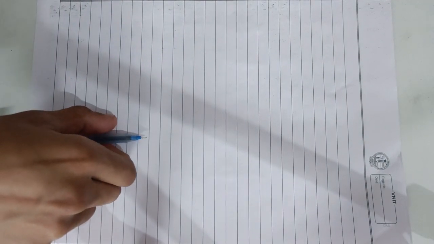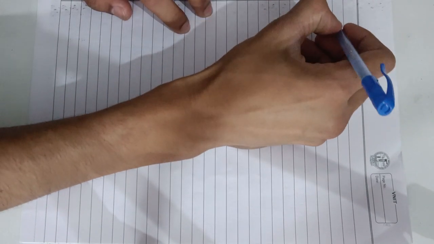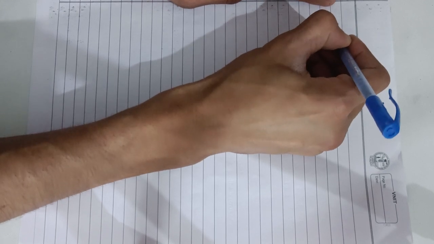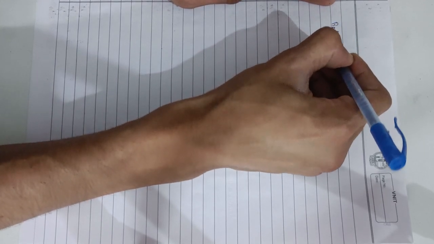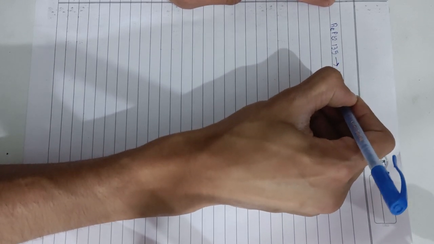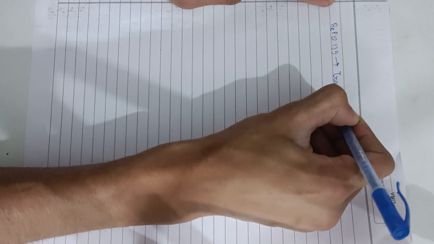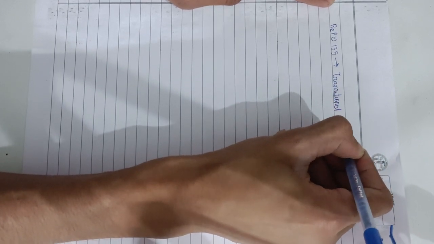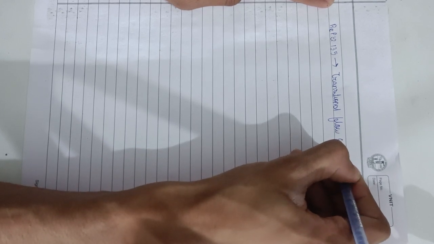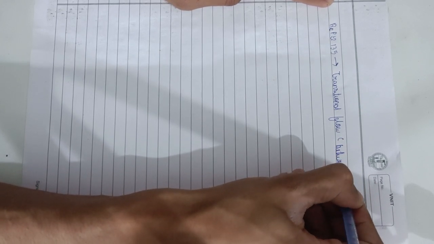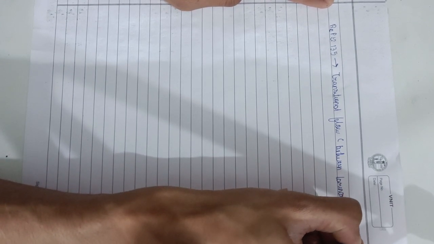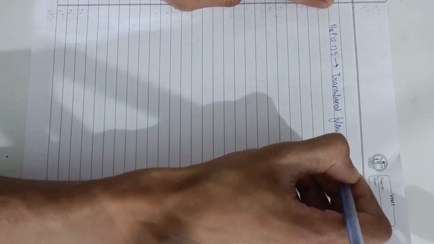So the Reynolds number is close to 135, which is in the regime of transitional flow between laminar and turbulent range.